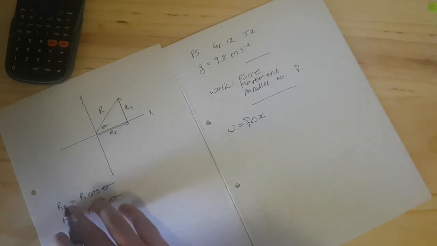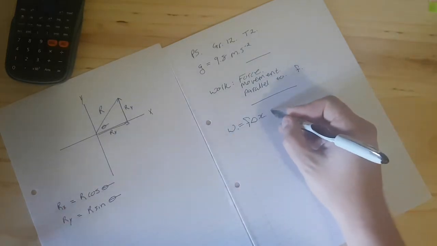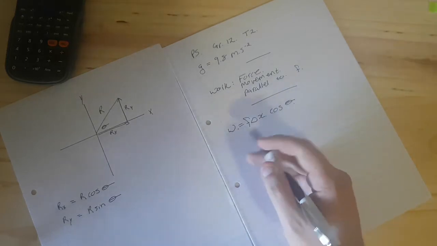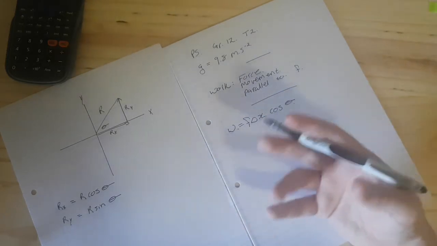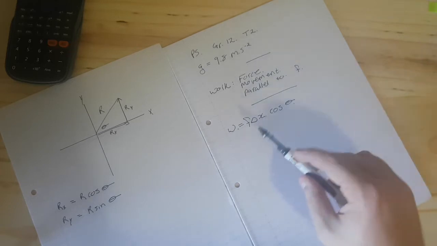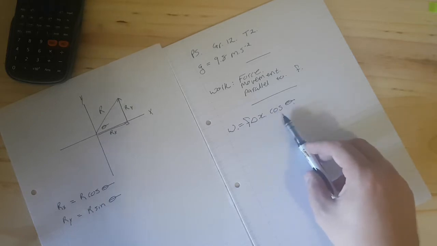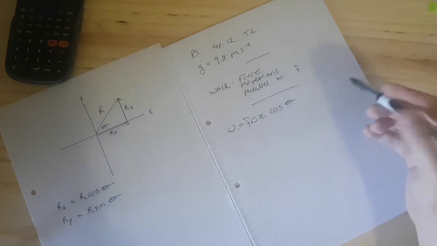And if we are talking about x, we of course use cos theta. So the way we calculate the work being done is we have our force, we have our horizontal displacement, and we then have the angle at which that displacement is happening.